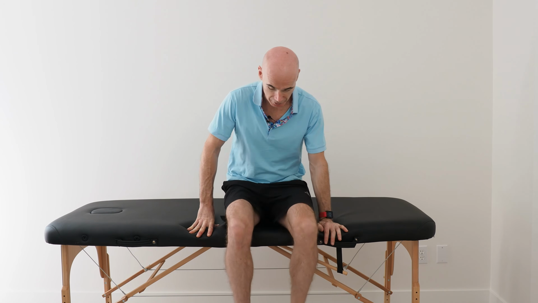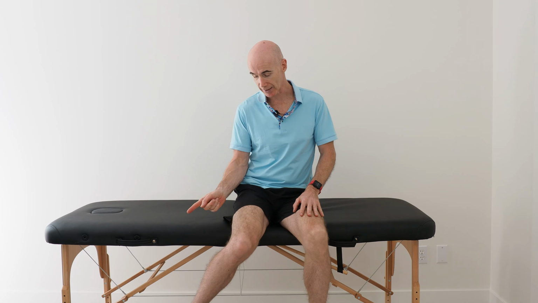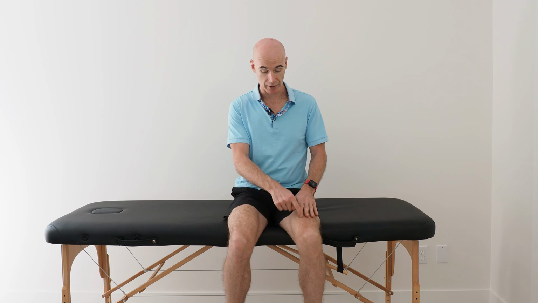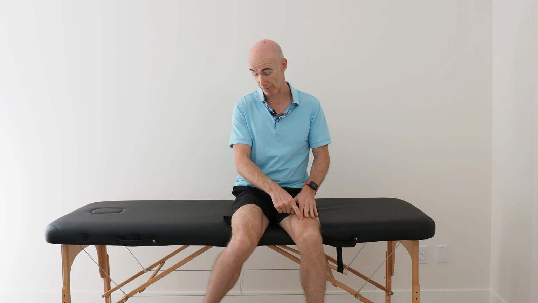The first thing we want to do is try and figure out which side is tighter, the right or the left. When we move our foot outwards like this, that stretches the piriformis muscle. So if we do this on one side and then on the other side and we see a big difference, for example in this case my left isn't moving very far and I have symptoms on my left side, then we can say maybe that piriformis is part of the problem. I'm going to show you how to stretch that right now.